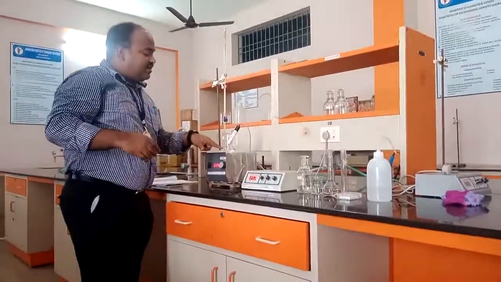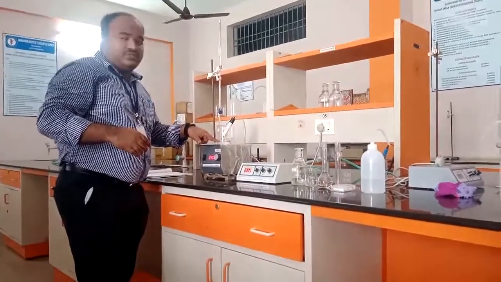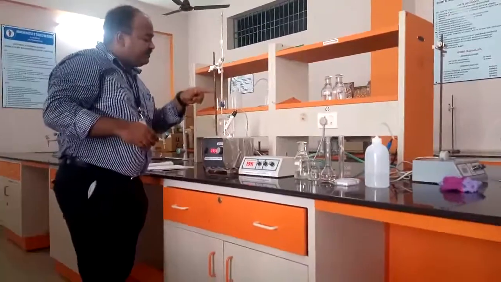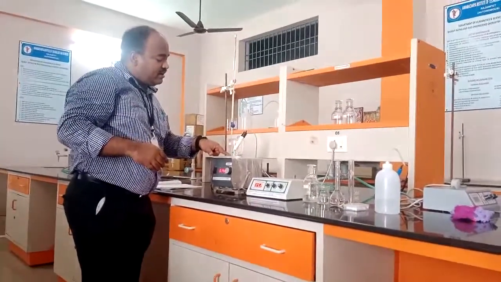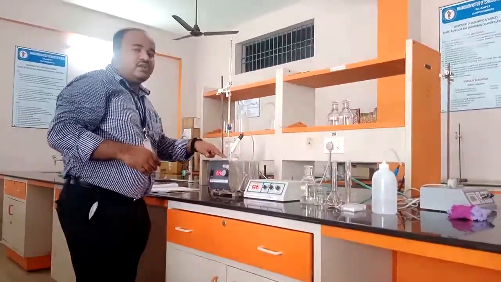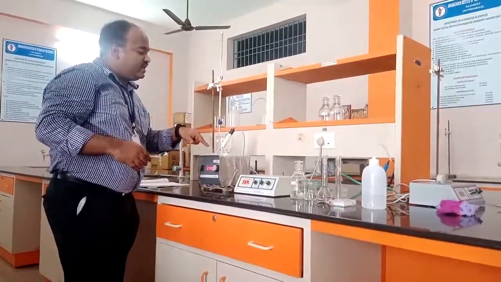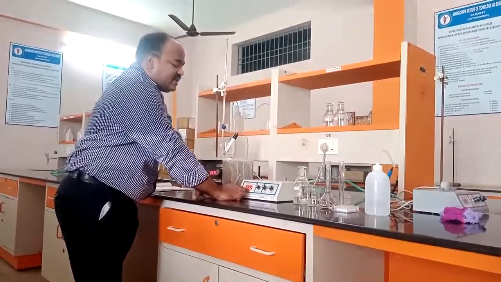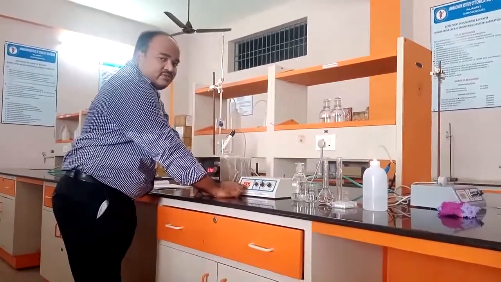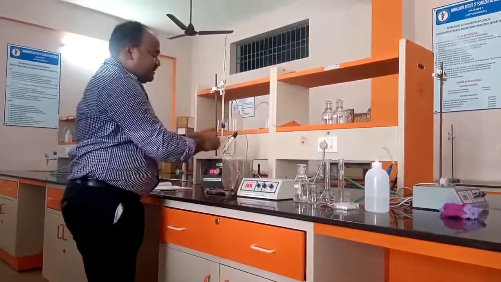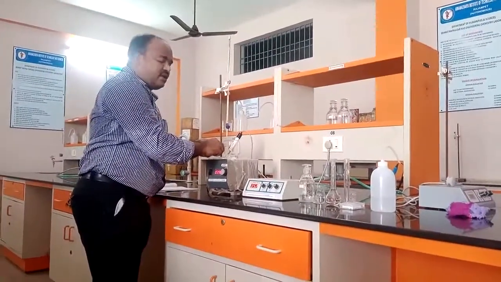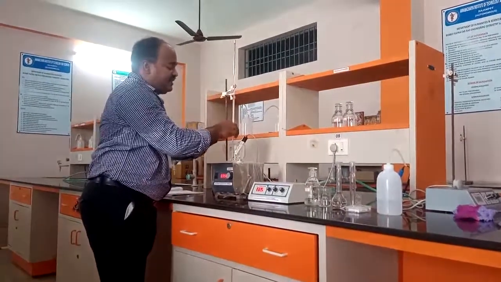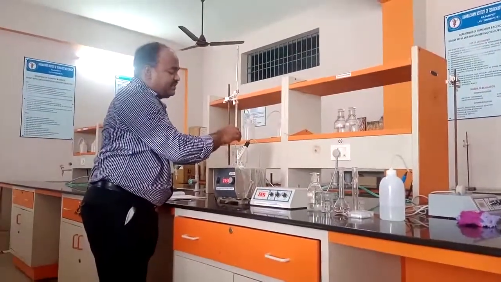Then the concentration of OH minus ion is increased in this solution. Why? Because we are neutralizing the solution with NaOH. So the OH minus ion concentration is increasing, and the H plus ion concentration is decreasing. So in this solution, because of the OH minus ion, the conductance is increasing slowly. From this point onwards, it will increase slowly.